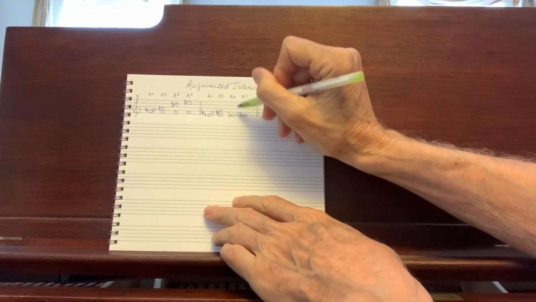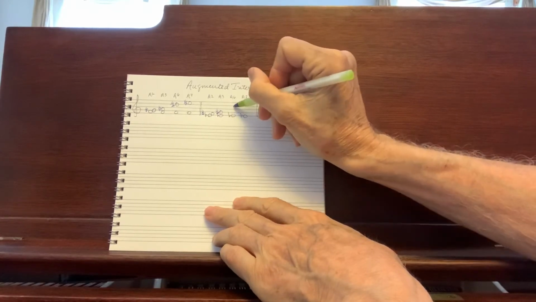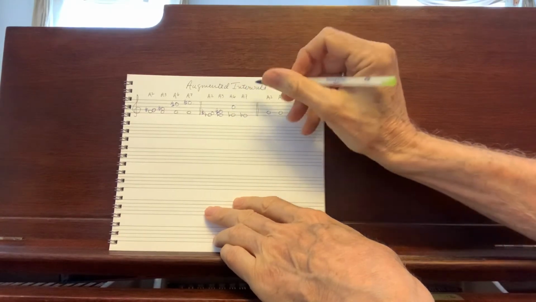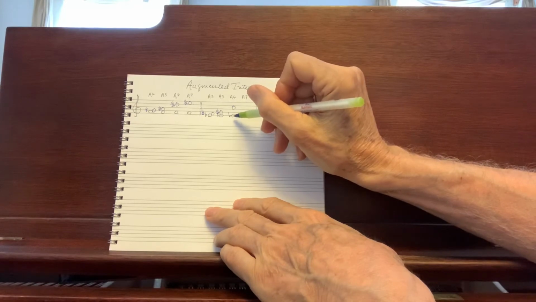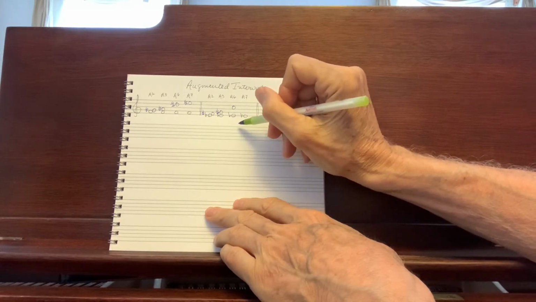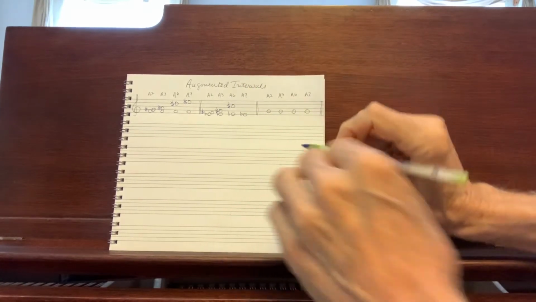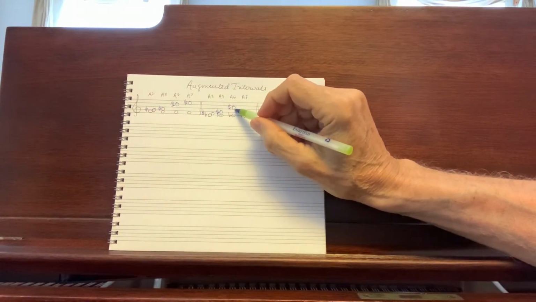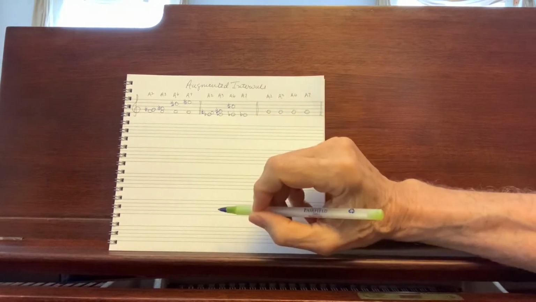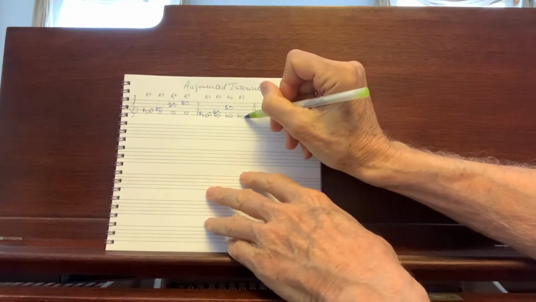And an augmented sixth above E flat, I'm going to count 1, 2, 3, 4, 5, 6. That brings me to C. I already know that E flat to C is a major sixth because I know my E flat scale. Therefore, I'm going to sharp the C. So with an E flat to C, which is a major sixth, it now becomes augmented by raising the C to a C sharp.